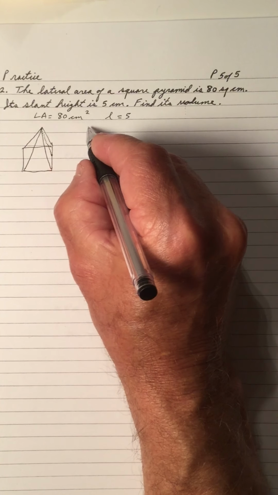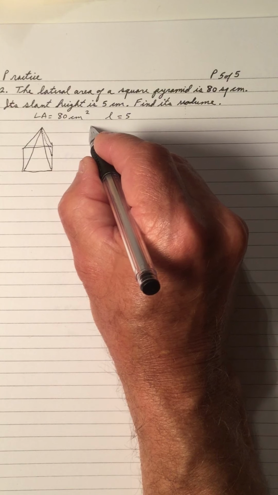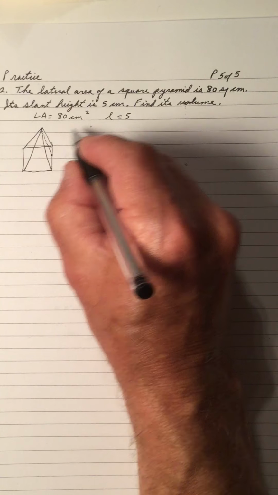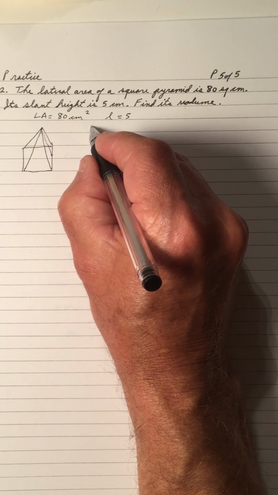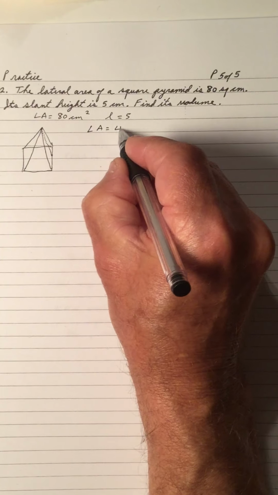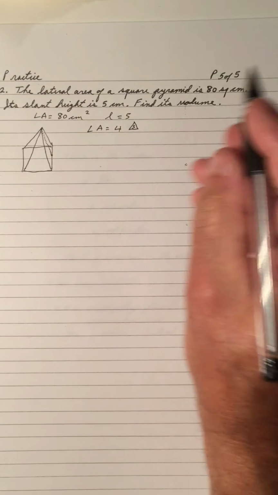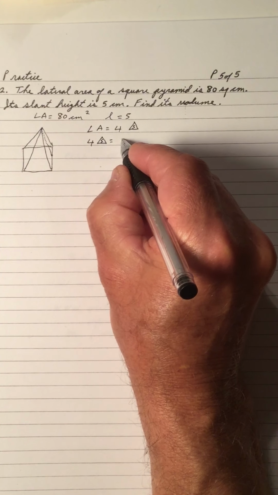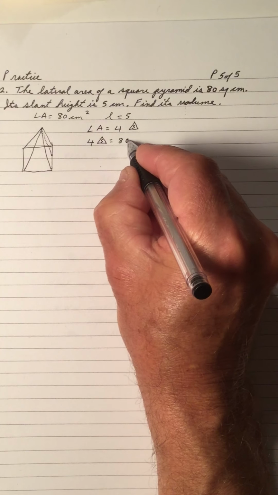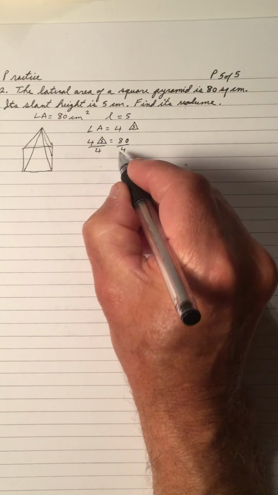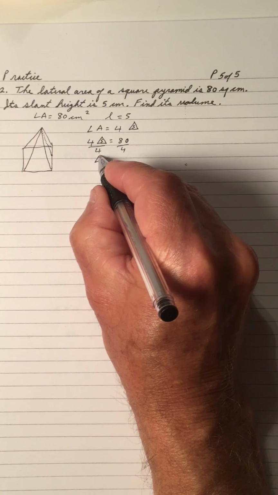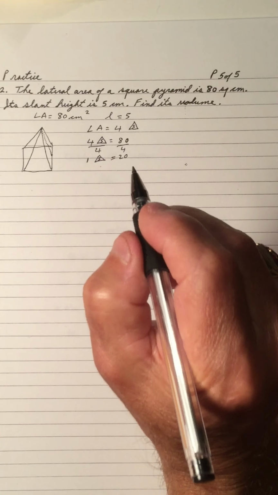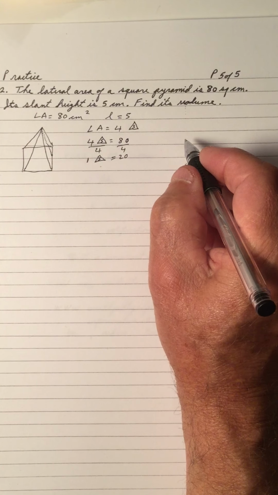So if the base area is 80, the base is a square, but the lateral area is 80. The lateral area has 4 congruent triangles. And so the 4 triangles are equal in area. So the 4 triangles equal 80. That means if you divide by 4, just one triangle is 20. So the area of one triangle is 20.